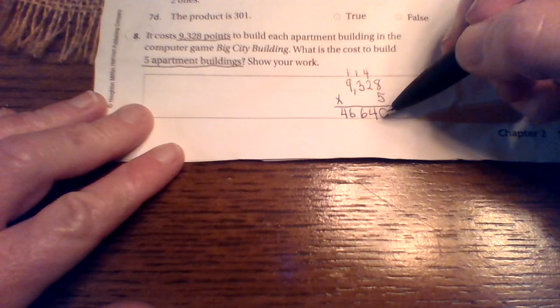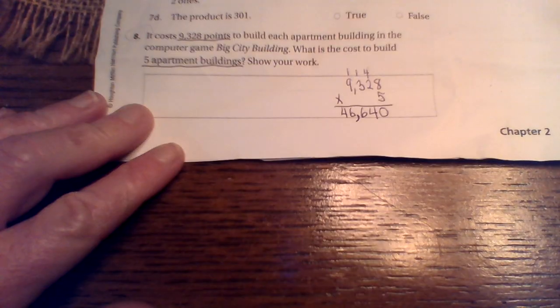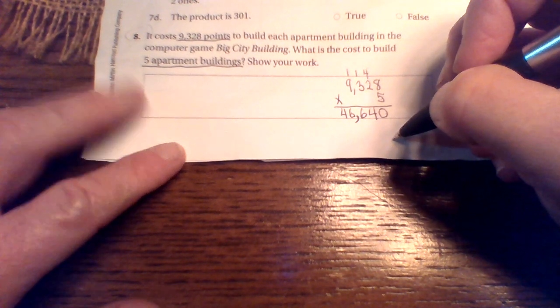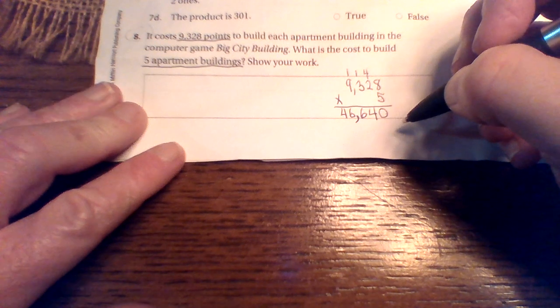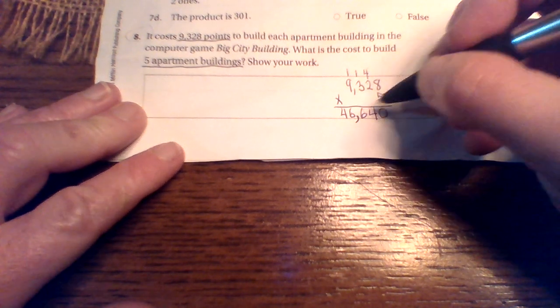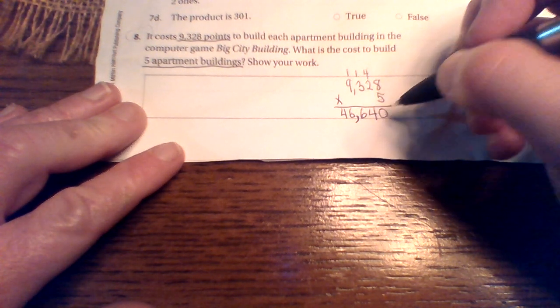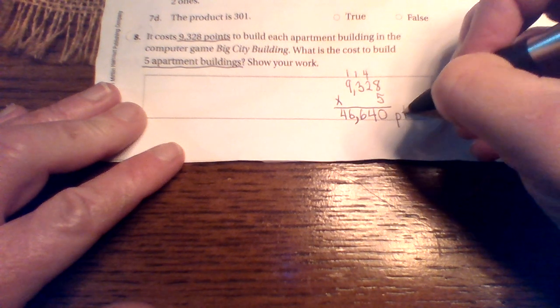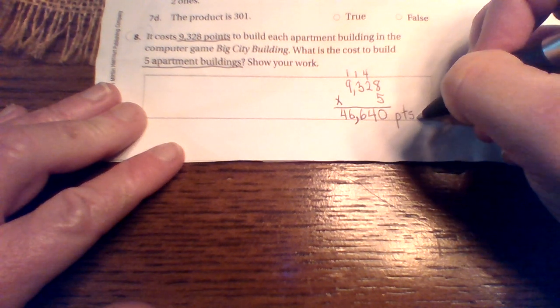And so I go 1, 2, 3 places over, and I know then I have a comma in front. And so that means that the total points needed to build 5 apartment buildings would be 46,640 points. And the abbreviation for points is PTS. And that's what I'm going to put.